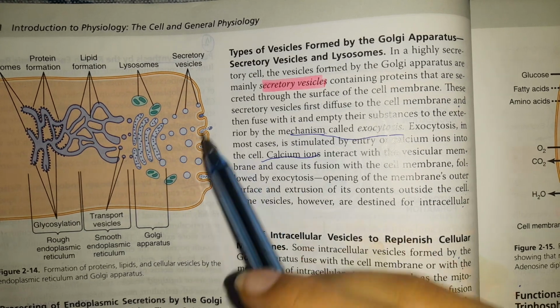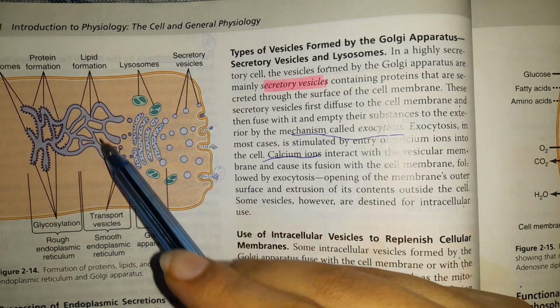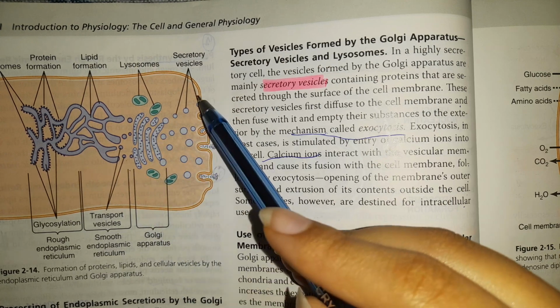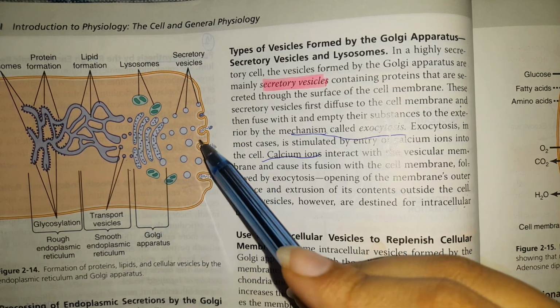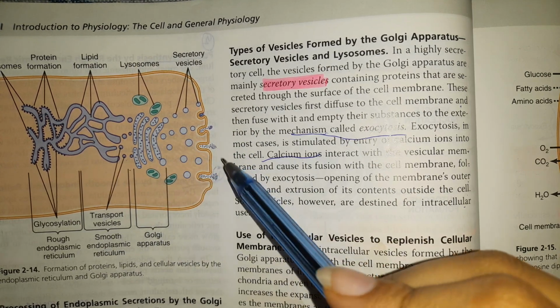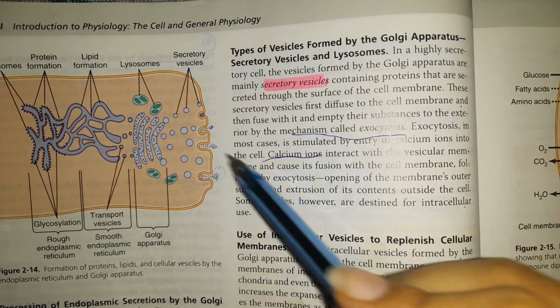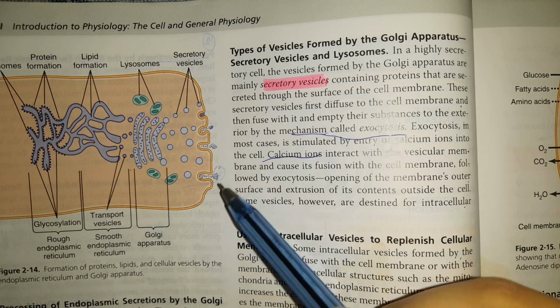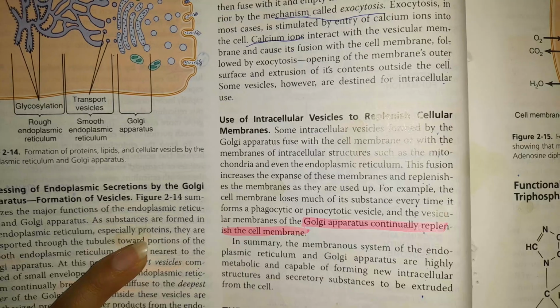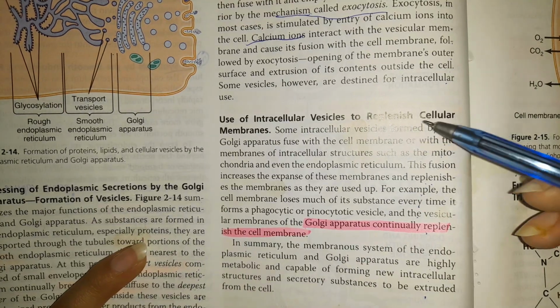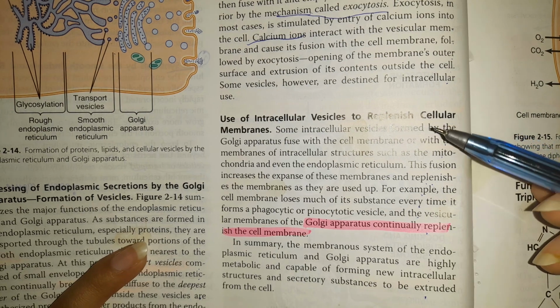Whereas certain vesicles can be utilized within the cell, most of the substances are extruded or excreted out of the cell with the help of calcium ions via the process of exocytosis. Also, the Golgi apparatus has an important function to replenish the cell membranes.